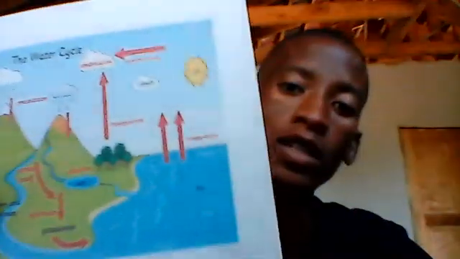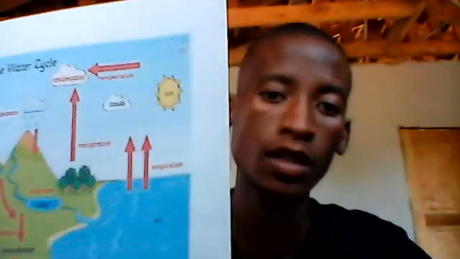So how will I demonstrate the lesson? I'll allow learners to observe the water cycle for a period of maybe 5 to 10 minutes, at least 10 minutes. They'll be able to observe the water cycle diagram, and I'll teach them the main keywords of the water cycle, which are evaporation, condensation, precipitation, and collection.